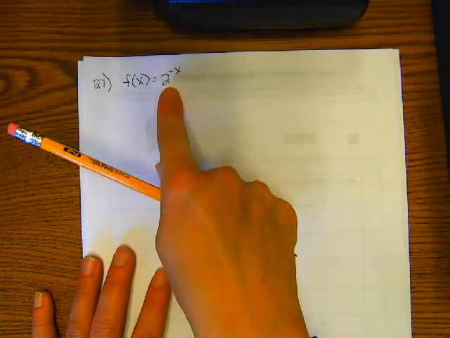Okay, so f of x equals 2 to the negative x. I said not to use parametric graphing and then to graph f and f inverse. So, I'm going to rewrite this.